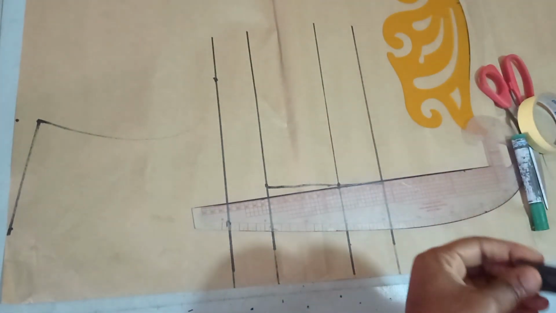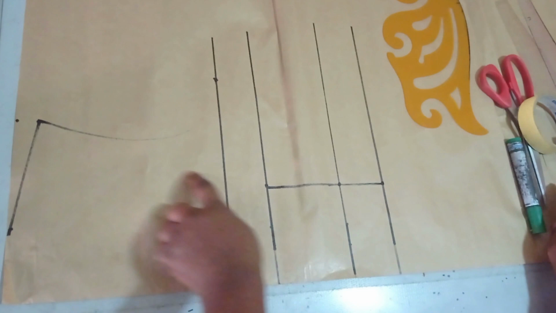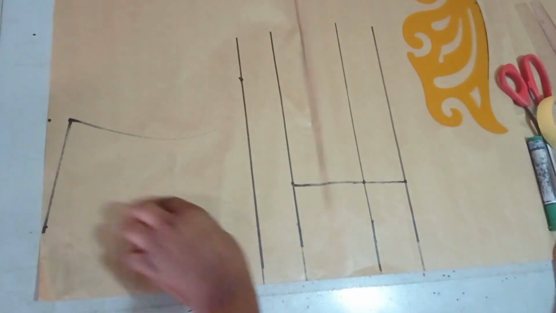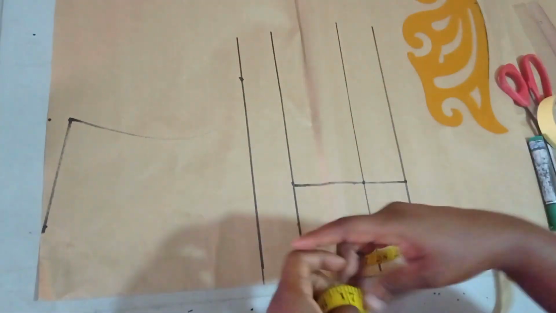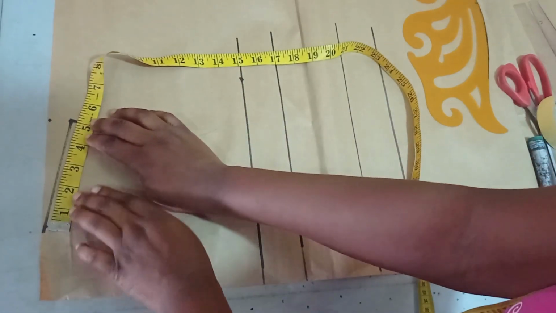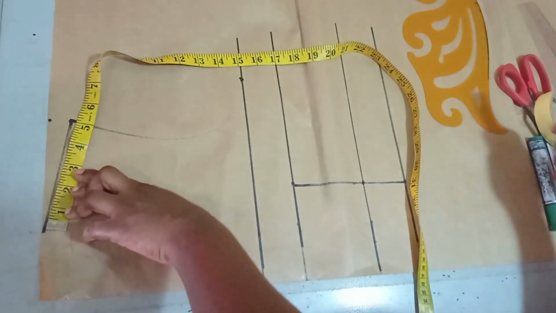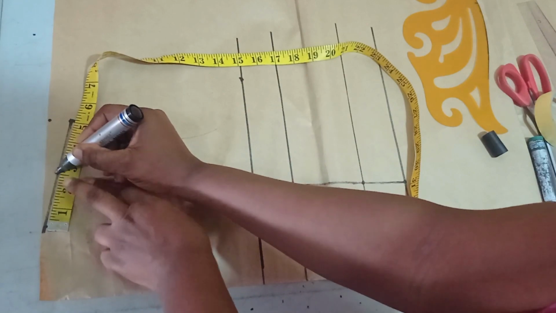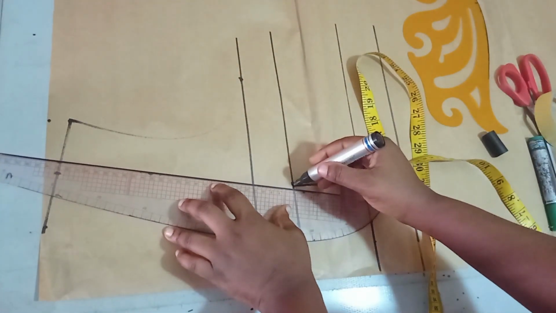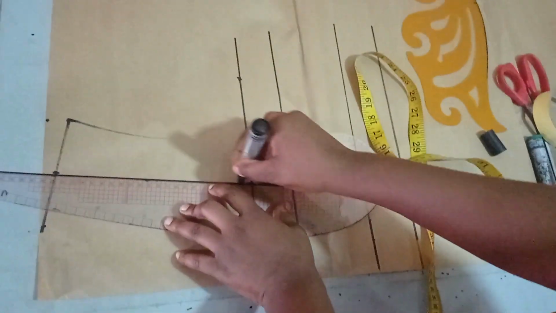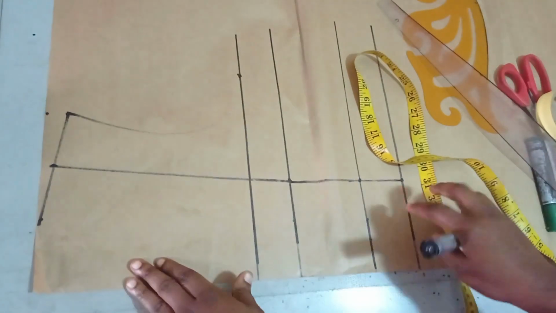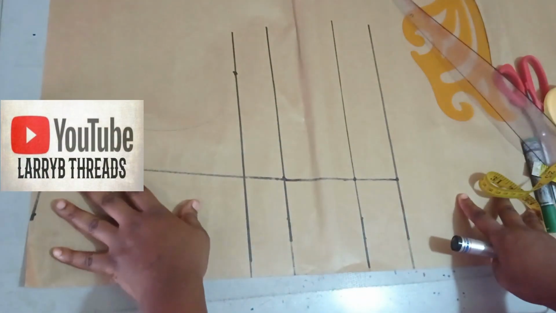Now the next thing I'm going to take, remember this is a shoulder dart bustier, is going to be on my shoulder, and to get that point I'll just mark what I have here as my shoulder. This is 5 inches. I'm going to divide that 5 inches by 2, and it's going to give me 2.5, and I'll make a mark there, and from my bust point I'll connect my marking to my 2.5 mark to have my shoulder line. I hope you understand this up to this point.